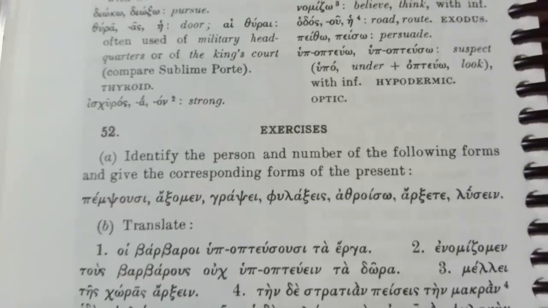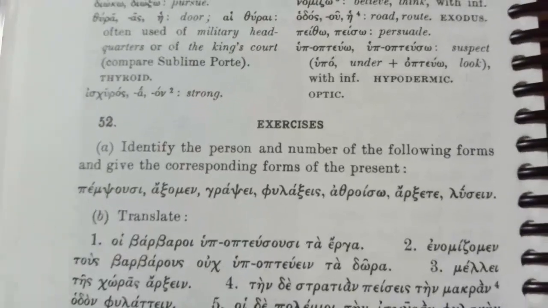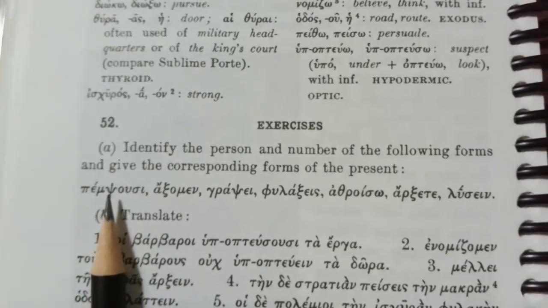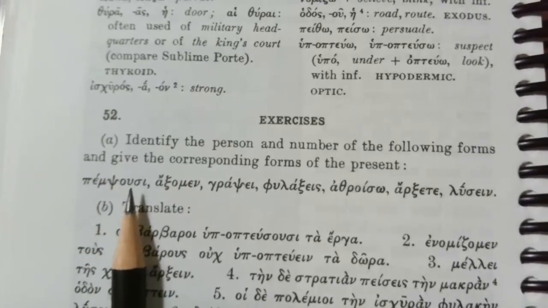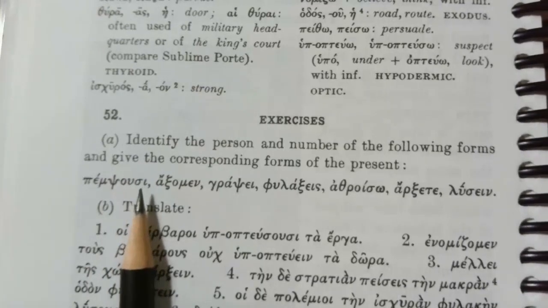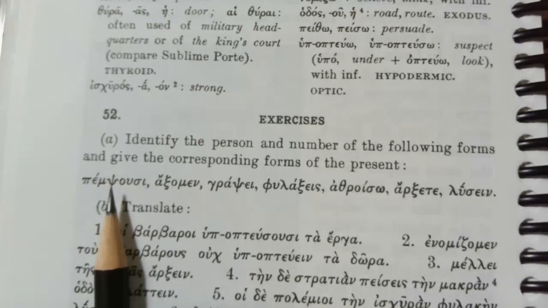All right, so for exercise A, what they're basically asking you to do is to parse. Basically tell me what this is, and let's do it together. So pempsusi, it is going to be third person plural, usi, and it is future, psi. We knew a sigma was added there to the root of this verb, which is pemp.